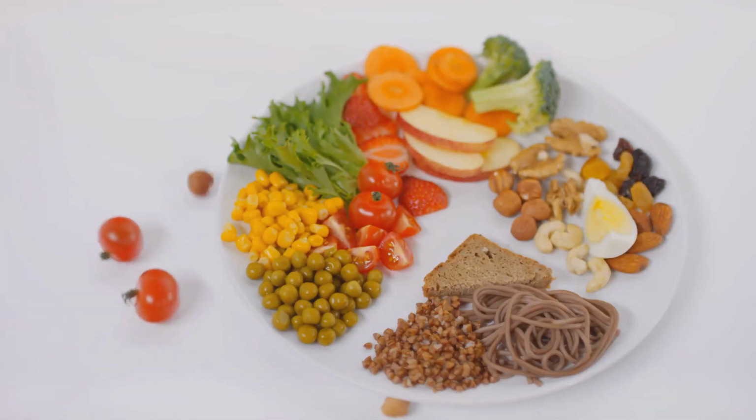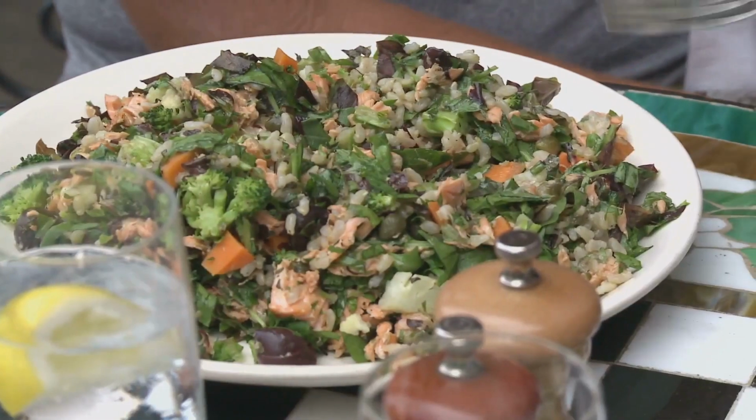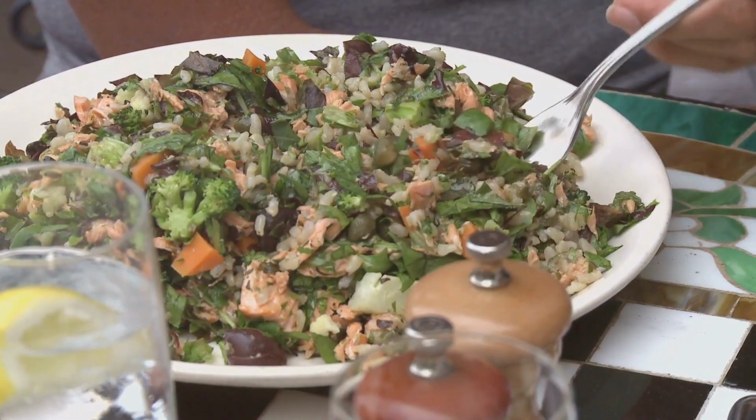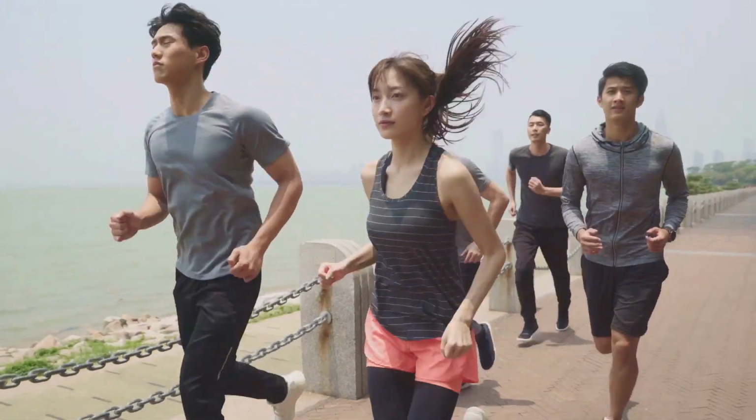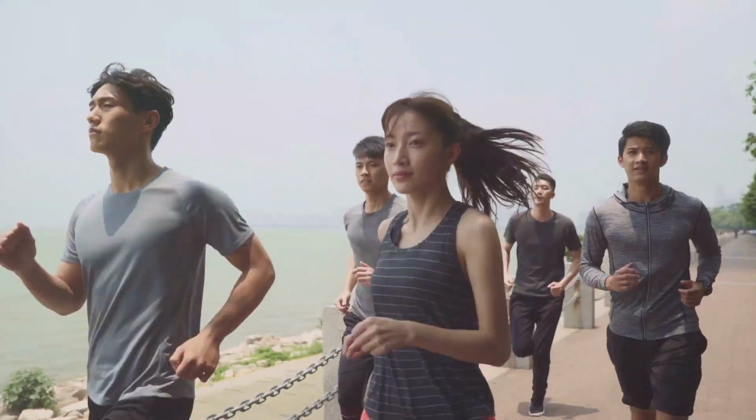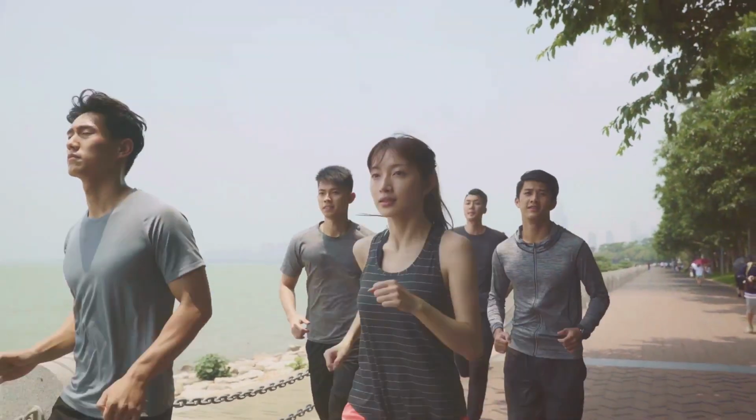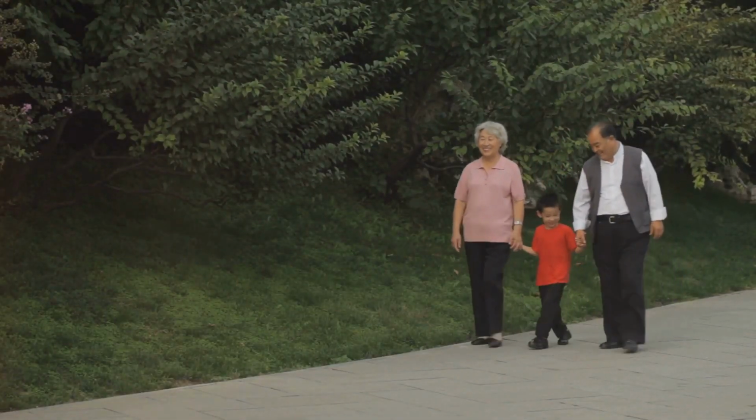Choose lean proteins, whole grains, fruits, and vegetables over processed foods, sugary drinks, and excessive salt. Incorporate at least 30 minutes of moderate-intensity exercise most days of the week. Remember, a healthy heart is vital for a healthy life.